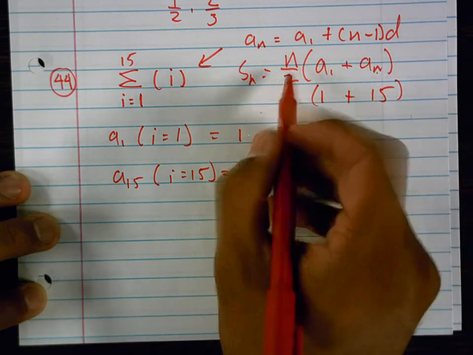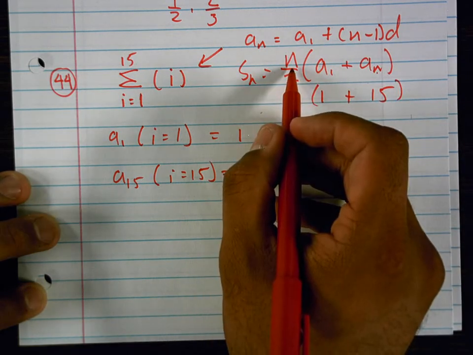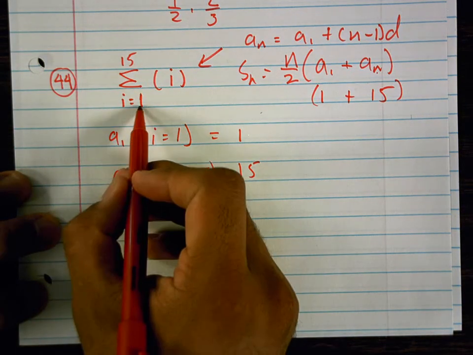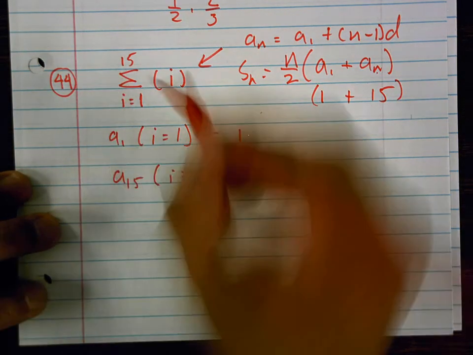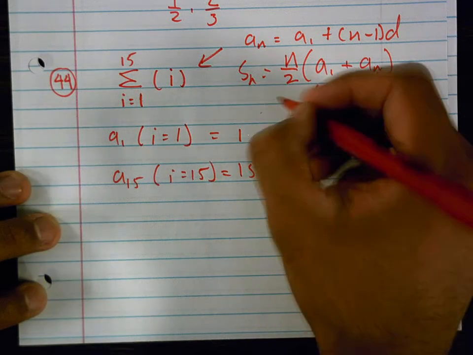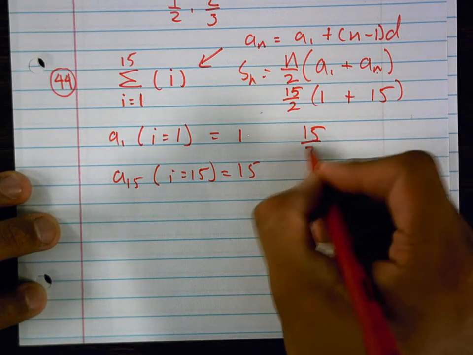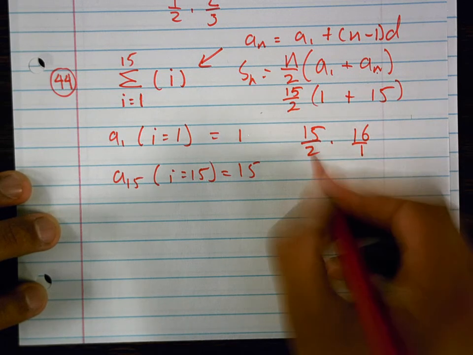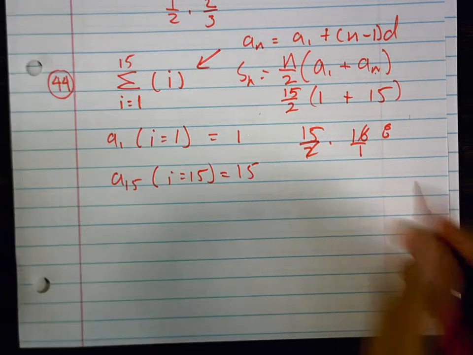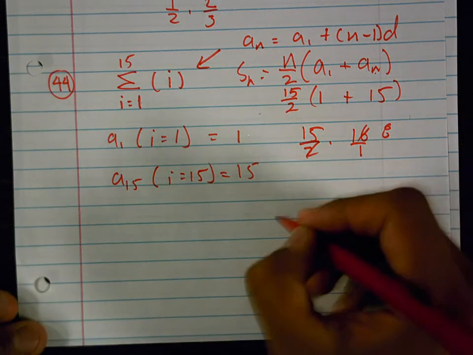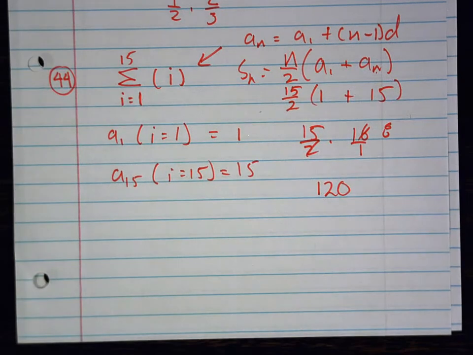So the question is, now what does this n represent? This n represents how many numbers are in the series. And it goes from where n equals 1 to where n equals 15. So if I subtract these and add 1, that's 14 plus 1, that's 15 over 2. So this equals 15 over 2 times 16 over 1. A little cross canceling here. I can do 8 times 15. That comes out to be 120. All right, so that would be the sum of that finite series.